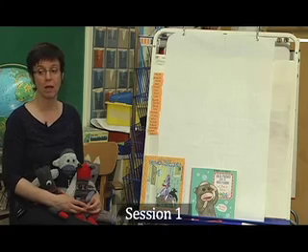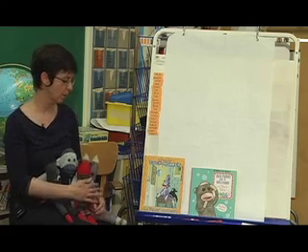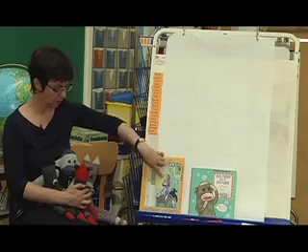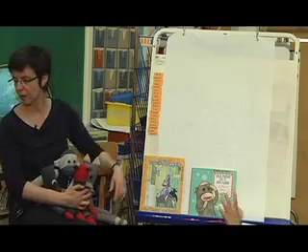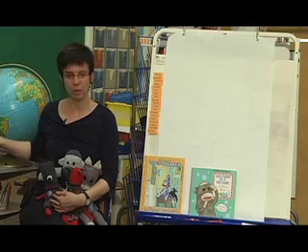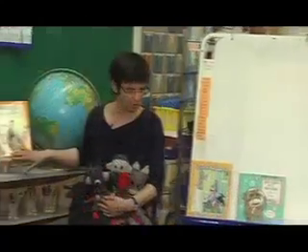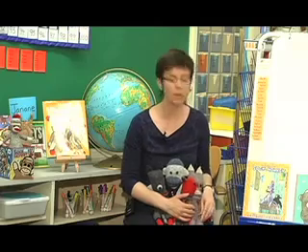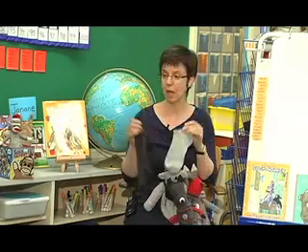We've read a couple of books about this particular character. Who is that character? Sock monkey. We even looked at a non-fiction book about the history of the sock monkey. Today we're going to talk about how you are going to make your own sock creature. Everybody's going to have two socks.